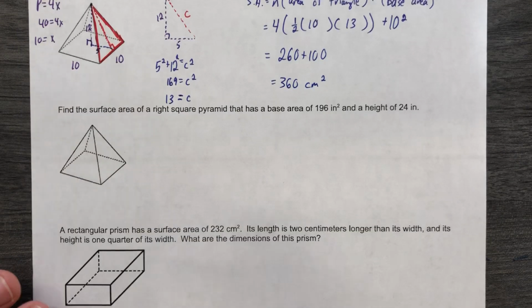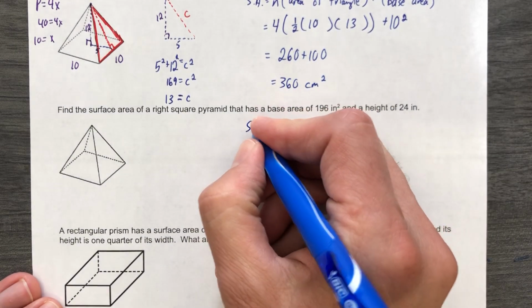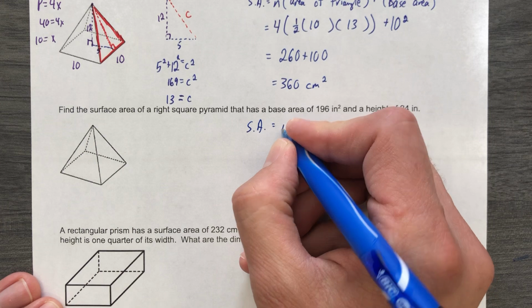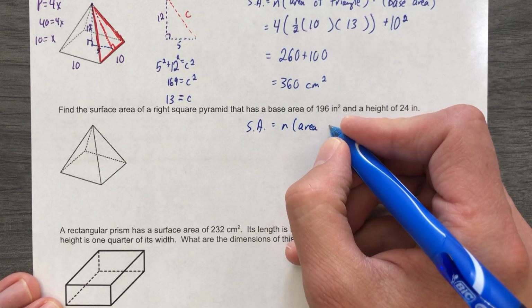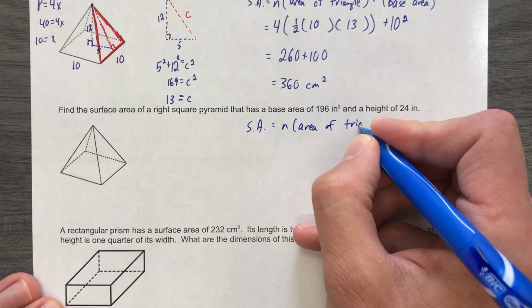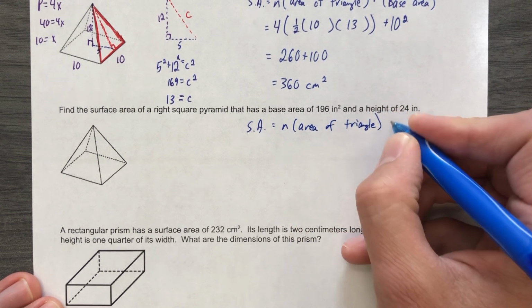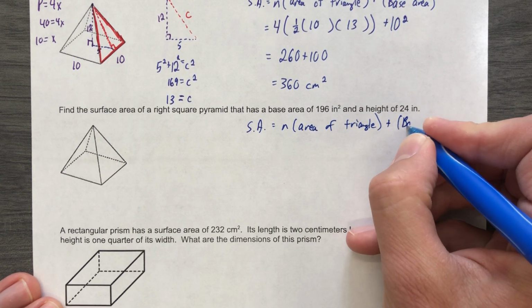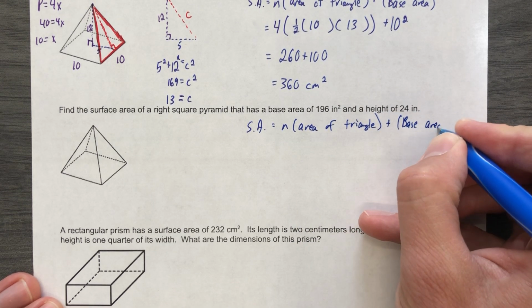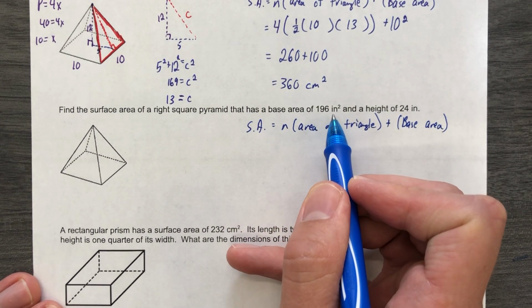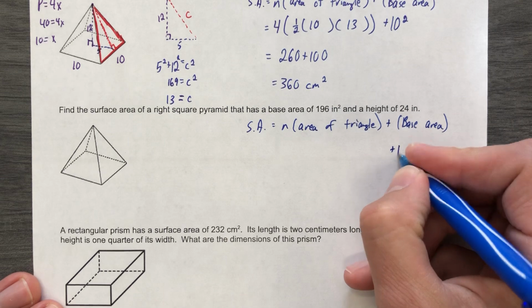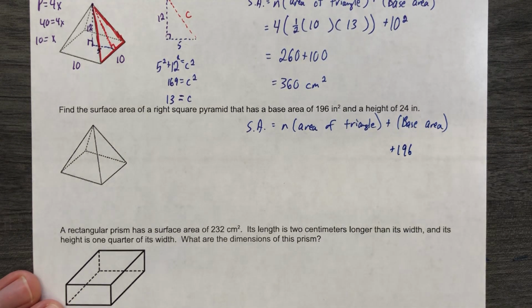Let's move on. All right, same situation, only with a little bit different information. Find the surface area of a right square pyramid. Hold on, I'm trying to write and talk at the same time. That's difficult. Okay. Surface area of a right square pyramid that has a base area of 196 square inches. Oh, good grief. You see it? Lucky us, that saves us some trouble. And a height of 24.